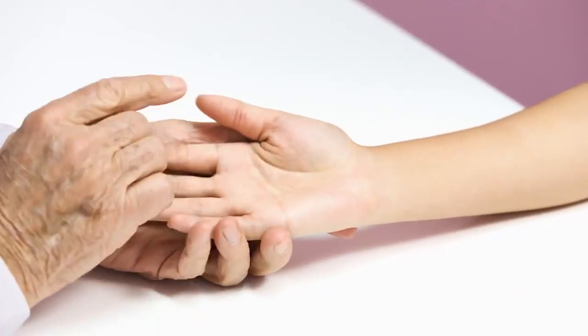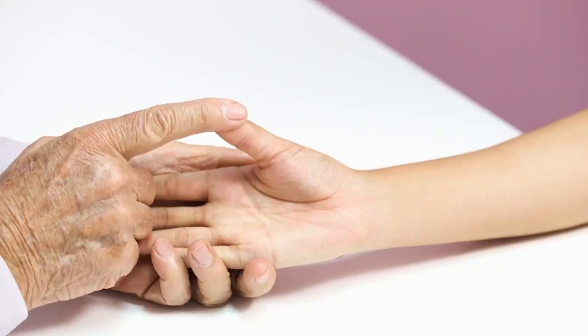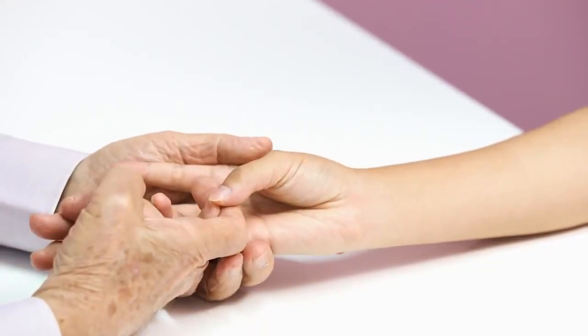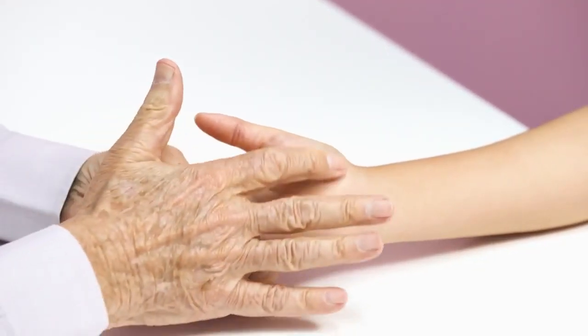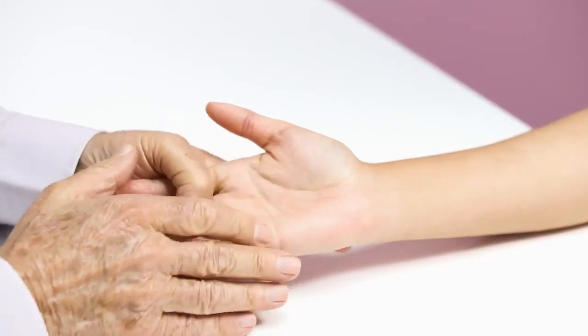We're now going to test for intrinsic function, and we describe three tests for the median nerve and the ulnar nerve. So testing median nerve, we've got abduction against resistance, we've got opposition against resistance, and we also look for wasting of the thenar eminence.